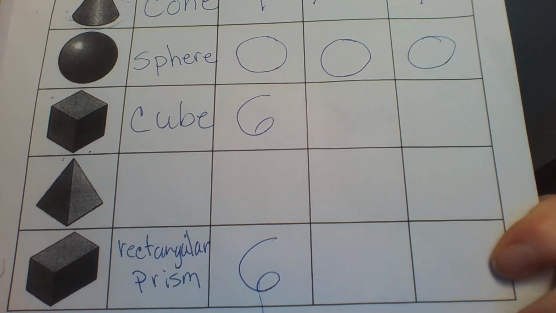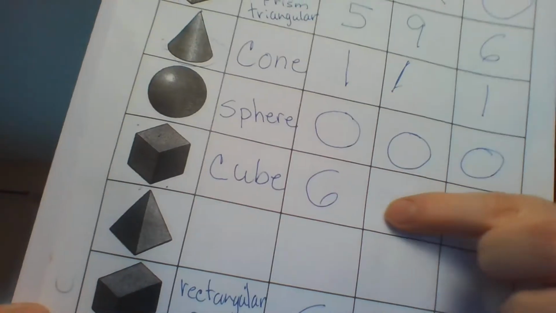So the first thing we're going to count is our flat surfaces, our faces. So we have one on the top and one on the bottom. That makes 2. And then around the outside we have 3, 4, 5, and 6 that we can't see. So they both have 6 flat surfaces. Now we're going to count our edges where our flat surfaces come together.